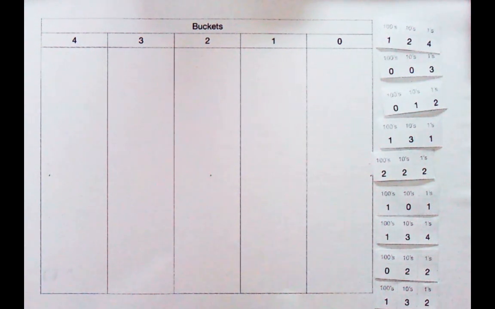Notice that my data here only includes the digits 0 through 4. So in this case, I only need the buckets 0 through 4. I've done this to keep this example a little bit shorter and simpler. In reality, if we're sorting integers in base 10, we need a total of 10 buckets for the digits 0 through 9.